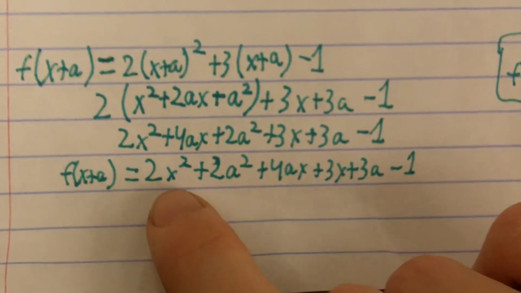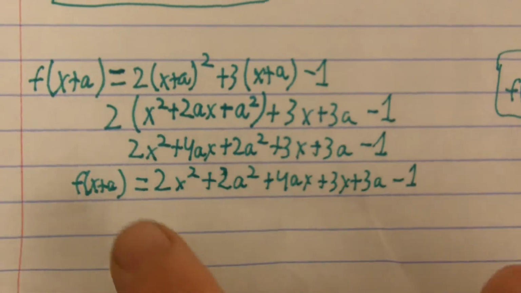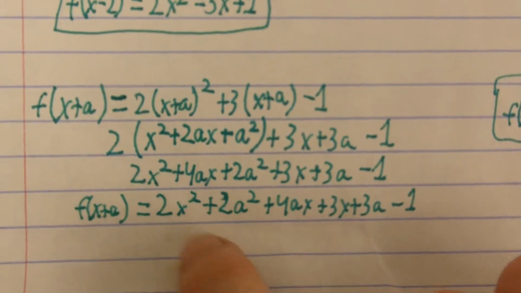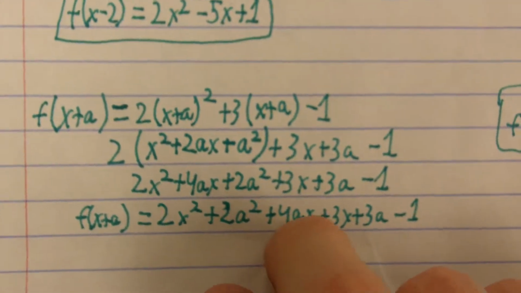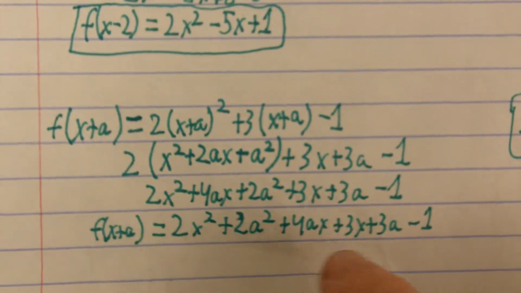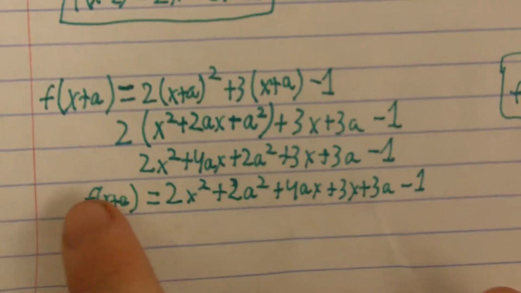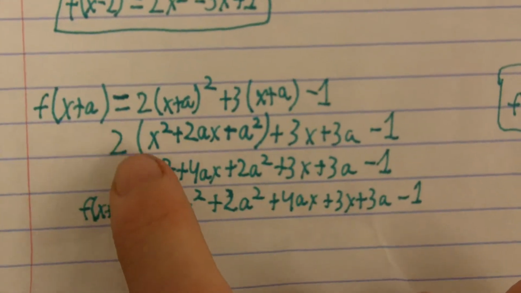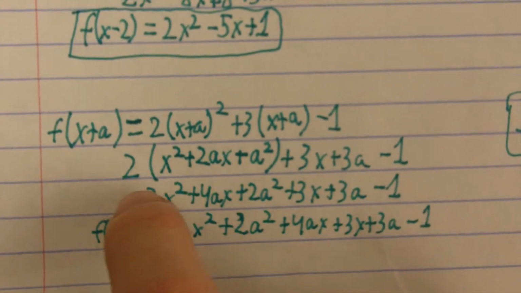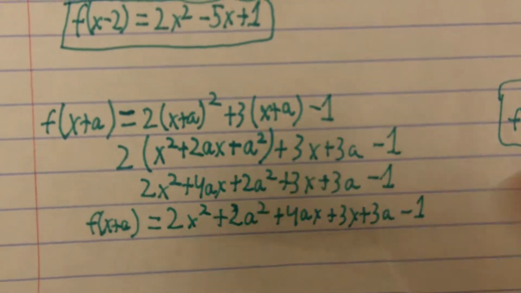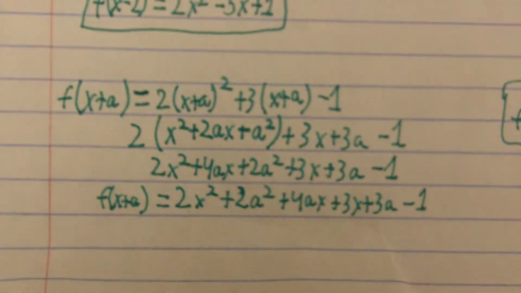And then finally I just reorganized so that our squareds were at the beginning. The ax, because it has two variables, is in front of all of the single variables, and then the constants at the end. So this last step I don't believe is needed, and this answer would be accepted right here. But this just makes it look a little bit nicer. And that is all.